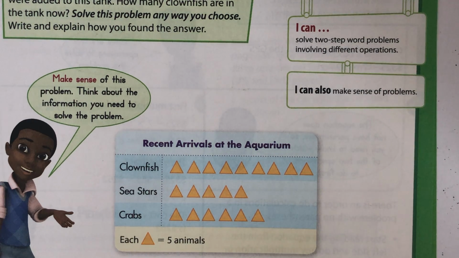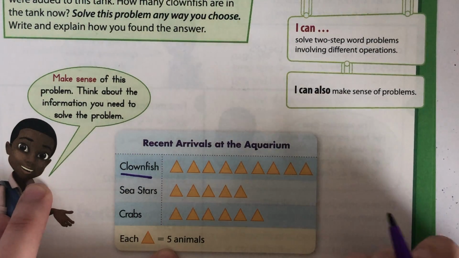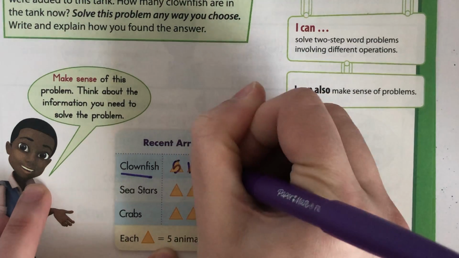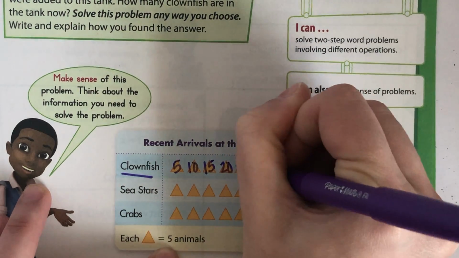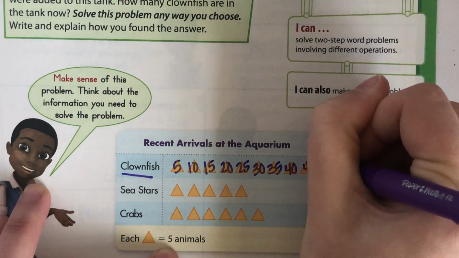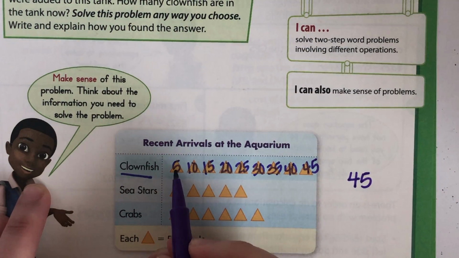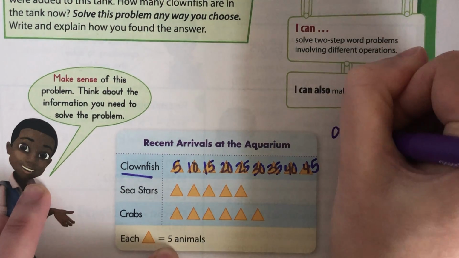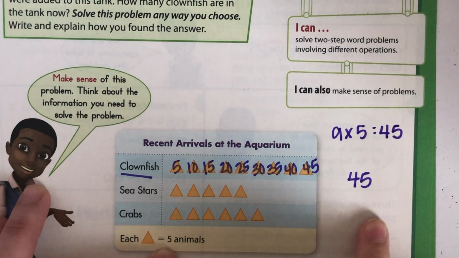So we're only looking at this chart for the clownfish. We know each one stands for 5. 5, 10, 15, 20, 25, 30, 35, 40, 45. Okay, we could also count. 1, 2, 3, 4, 5, 6, 7, 8, 9. We could have taken 9 times 5 and gotten the same answer as counting by 5s, whichever way is easier for you.